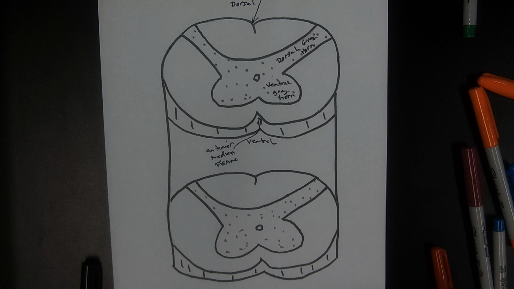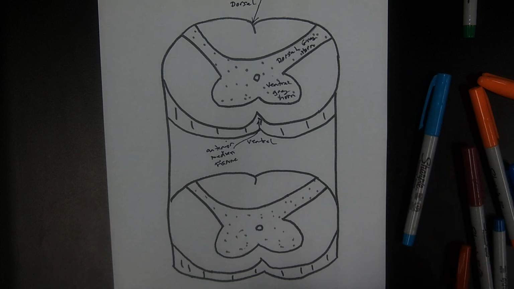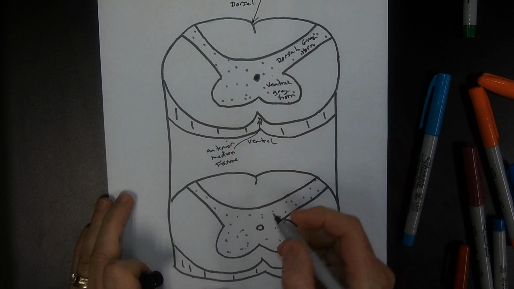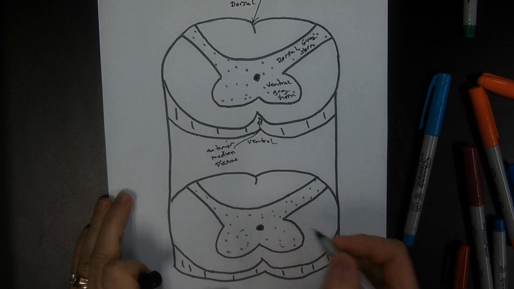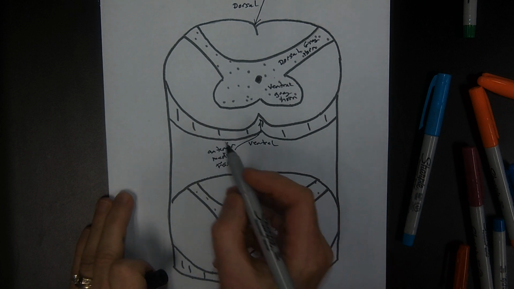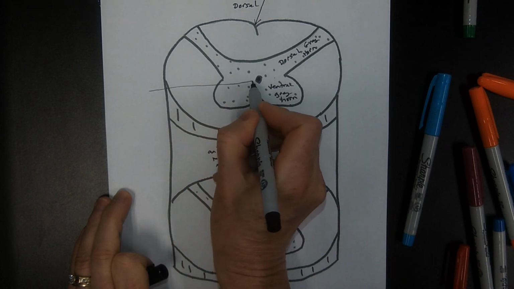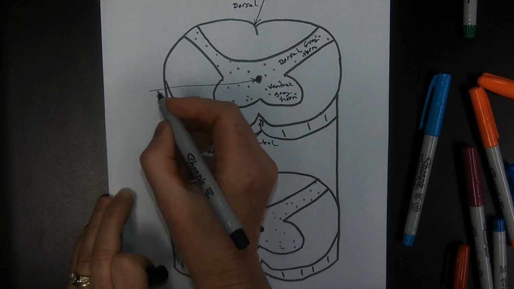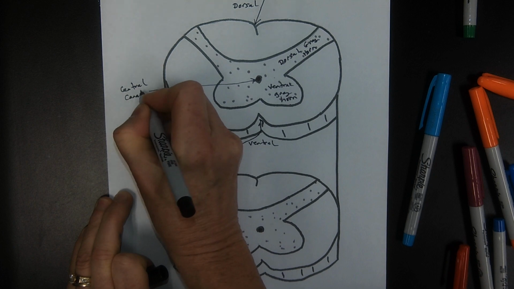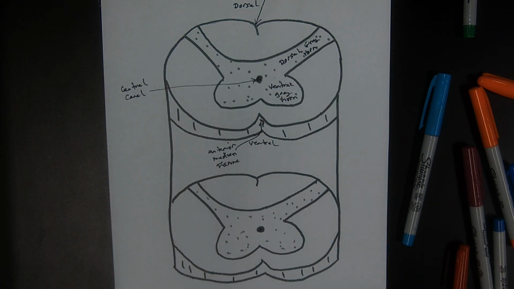Finish labeling this. Does anybody remember the name of this canal in the spinal cord that's filled with cerebrospinal fluid? That's your central canal. See that? Okay, I think that's it for the big parts.